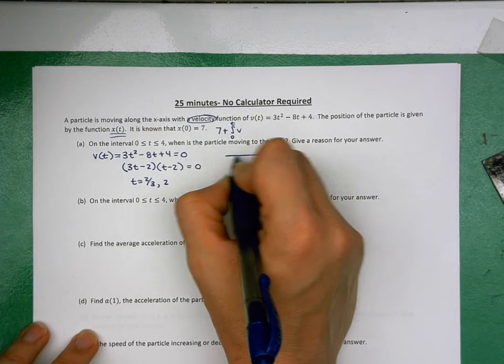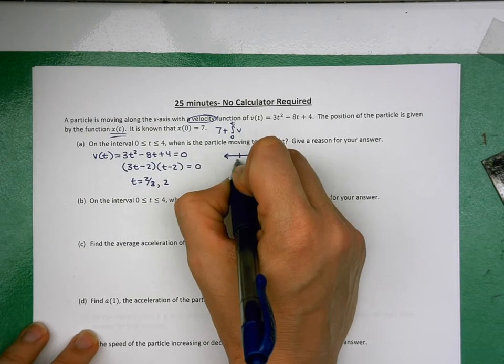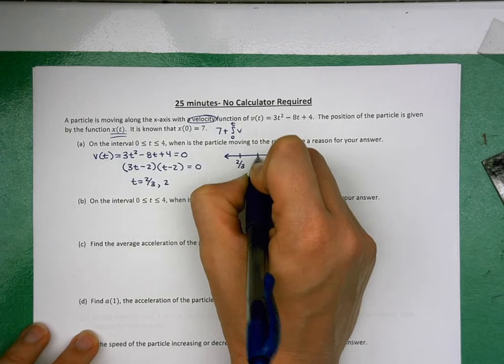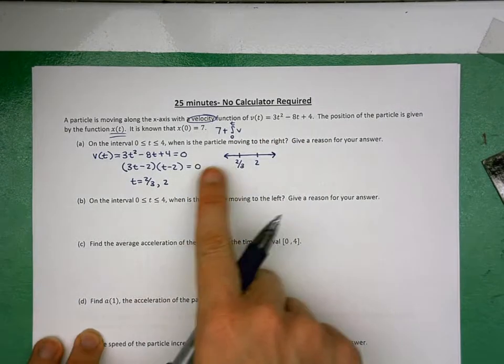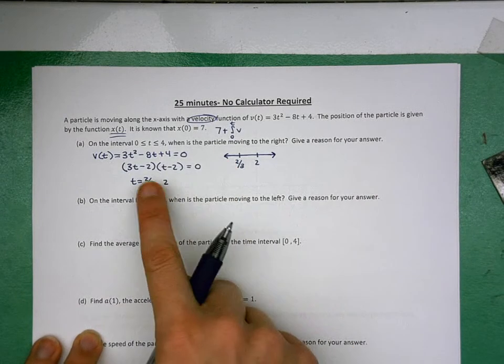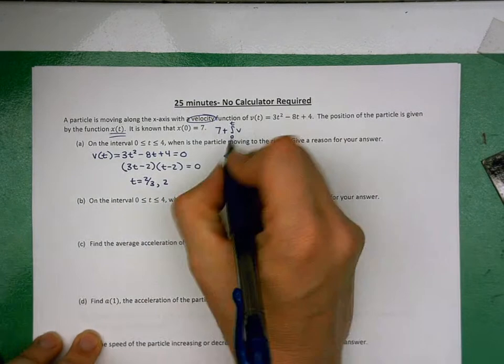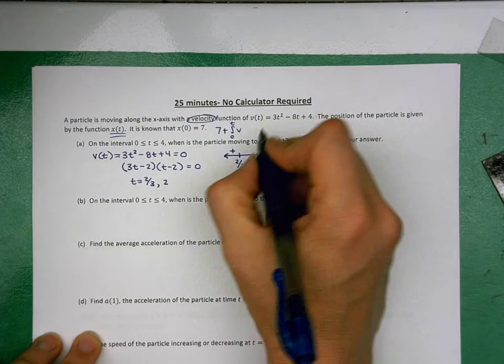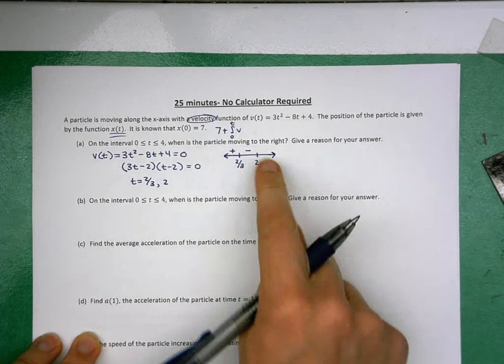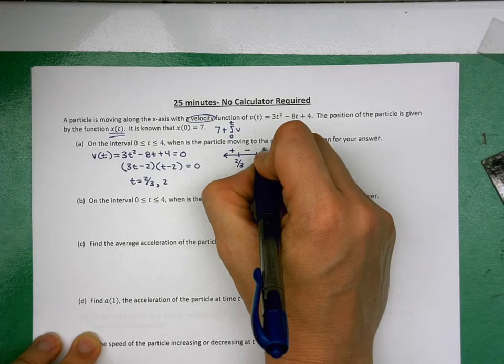And again, feel free to use your calculator to aid you in this, but I'll go ahead and do it without a calculator on my number line test. So plugging in, say, 0 to my velocity, I would get a positive number. When I plug in, say, 1, I get a negative number. And when I plug in, say, 3, I get a positive number.